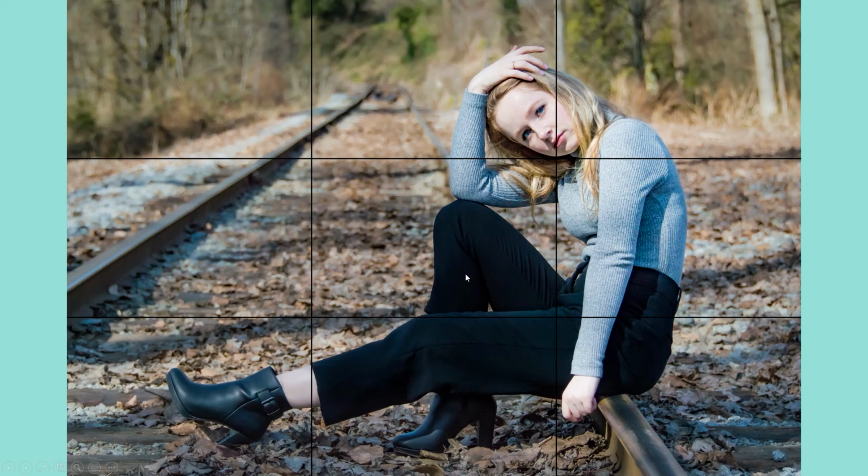You can even claim that her leg is kind of aligned with this third, but again, I don't think I knew about the rule of thirds yet, so this is all very accidental. This is why I like bringing in some of my old photographs, because they're good to learn from, because again, I didn't know anything at the time.